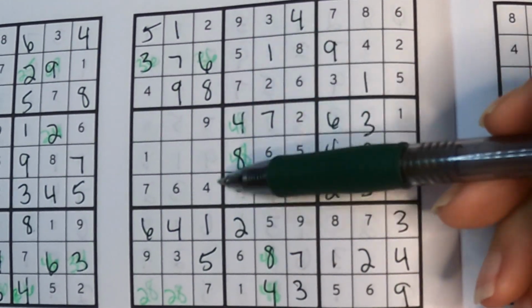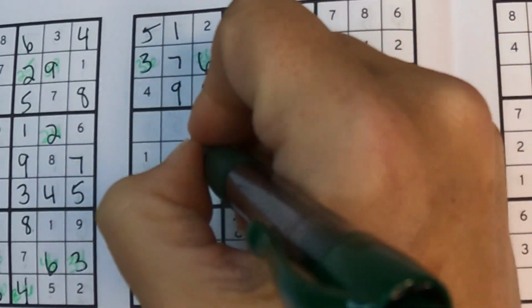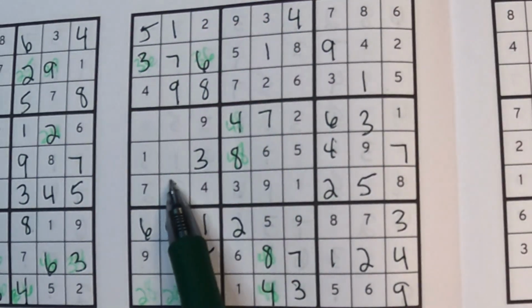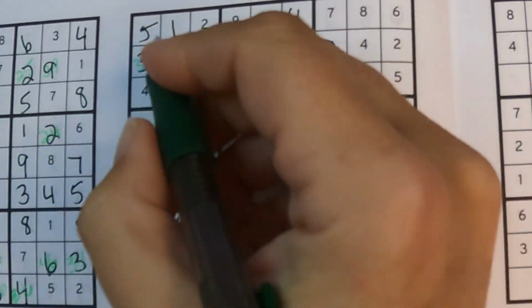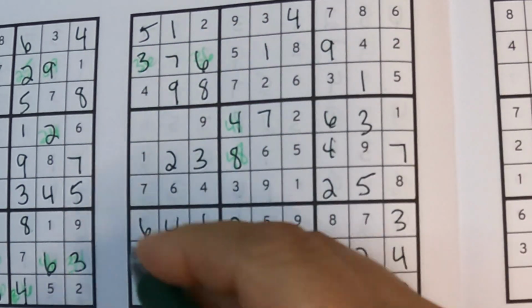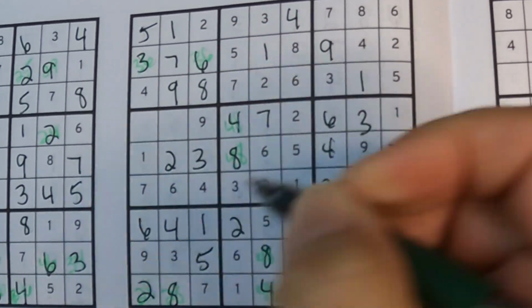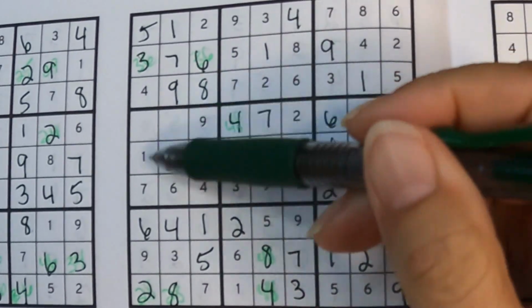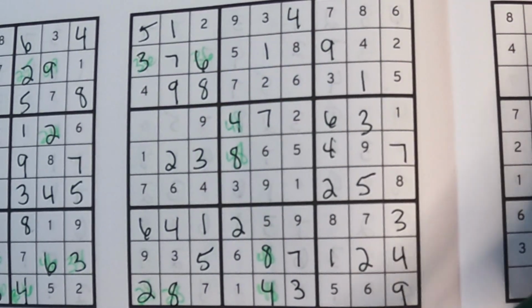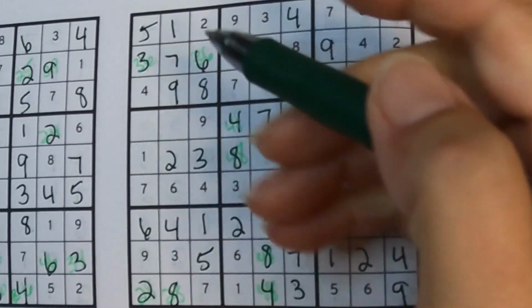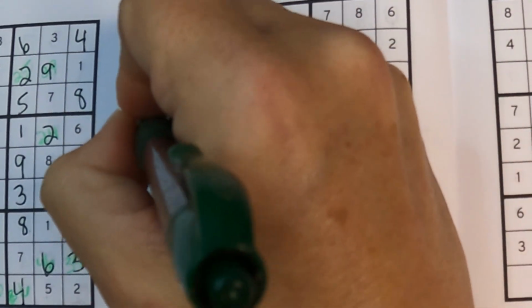For this column now, we're just missing a 3. And for this row, we're just missing a 2. That 2 makes this our 8, 2. And for this box now, we're missing 5 and 8. We've got an 8 here, so 5 and 8.